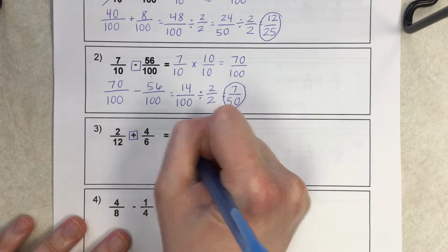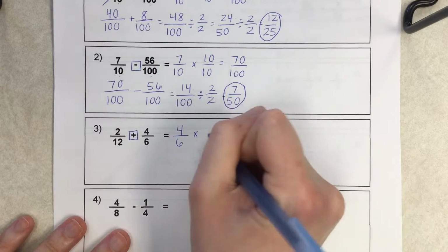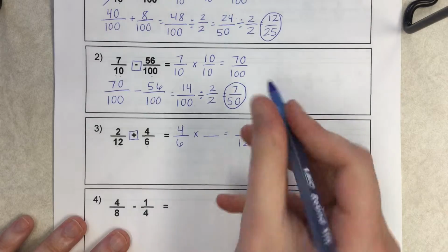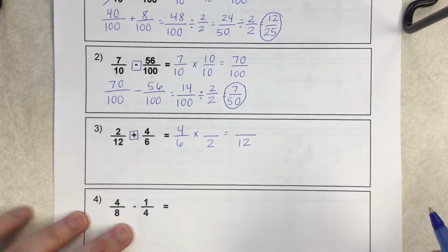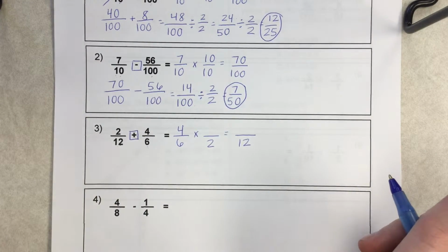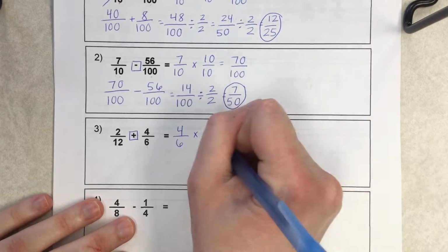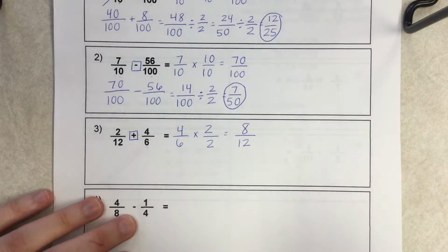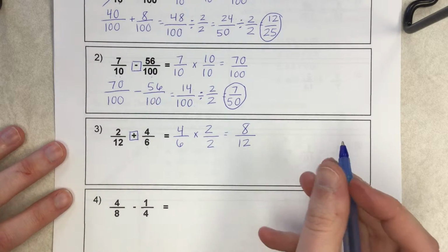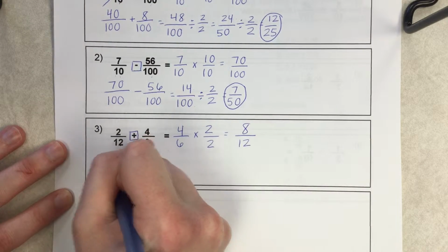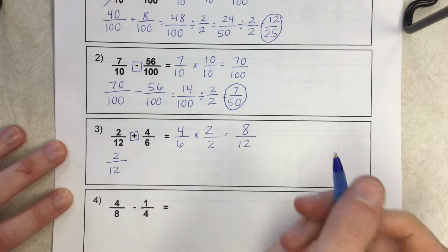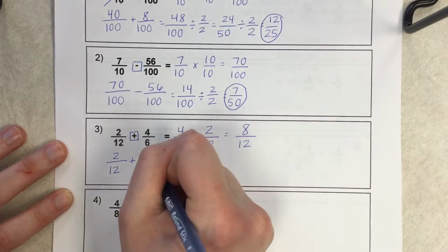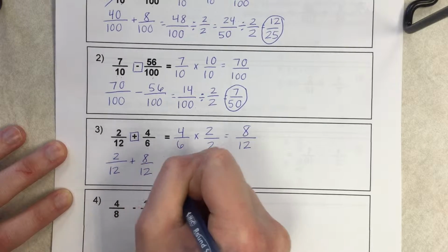So I'm going to change 4/6 here. I'm going to multiply by a whole to get a denominator of 12. I know 6 times 2 equals 12. To make equivalent fractions, I have to multiply by a whole. So I'm going to multiply by 2 over 2. 4 times 2 equals 8, and I get 8/12. So 2/12 is going to stay the same because that's the denominator I changed into. 4/6 is going to change to 8/12, the equivalent fraction.